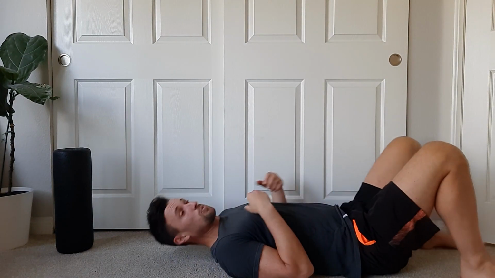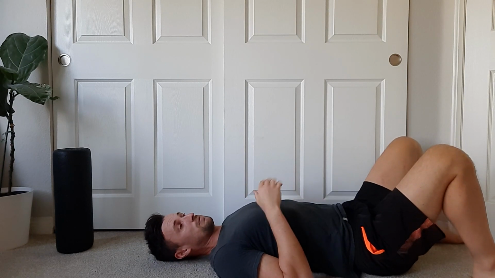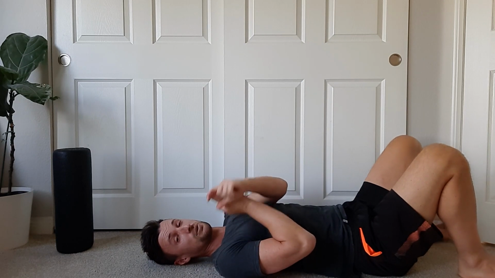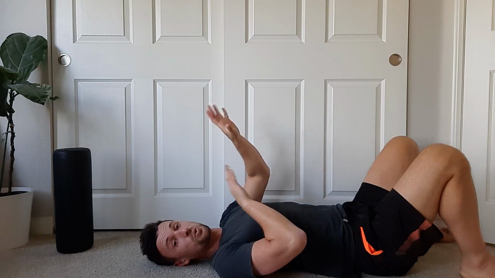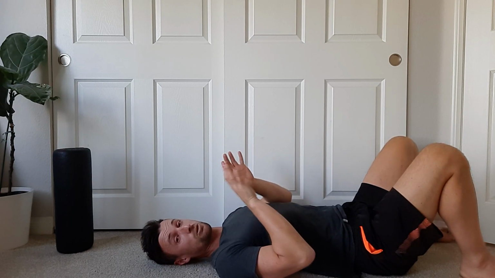and go looking for these areas. What I want you to take note of is how well the ball sinks into these areas. Does it feel stiff? Does it feel tight? Does it feel tender? Because it may not feel tender for a lot of people. You may have no overt pain walking around in this part of your body, so it's okay if it doesn't feel horribly sore here.